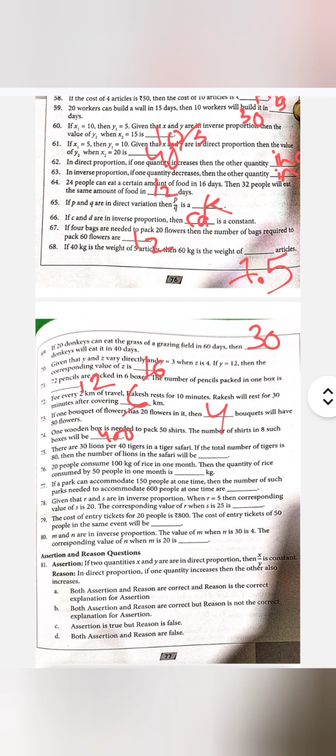Now again question number 75. There are 30 lions per 40 tigers in a tiger safari. It means the ratio of lion to tiger is 30 lions to 40 tigers, meaning 3:4. If the total number of tigers is 80, then the number of lions in the safari will be how much? Okay. So the zeros you have already cancelled out. So 4 twenties are 80, and 3 into 20 is equal to 60. So if there are 80 tigers, then there are 60 lions.